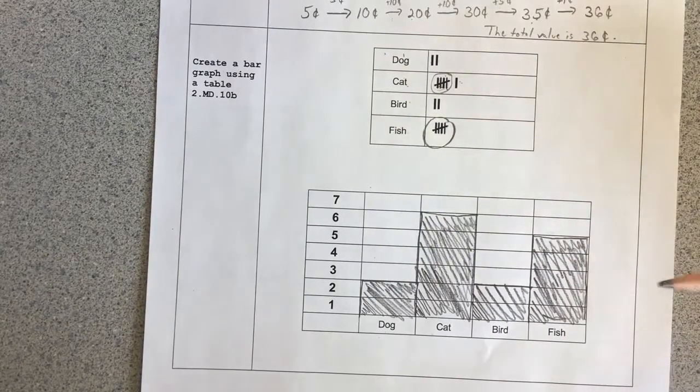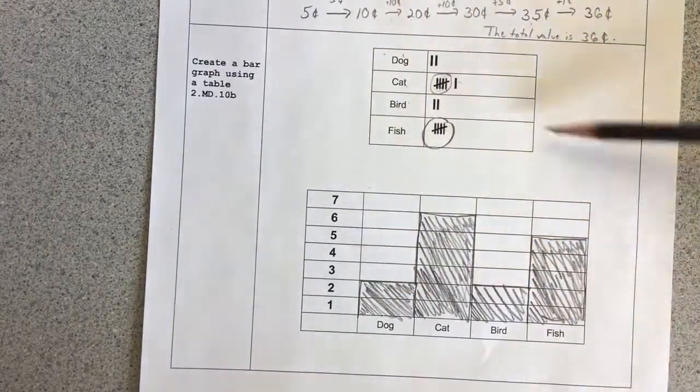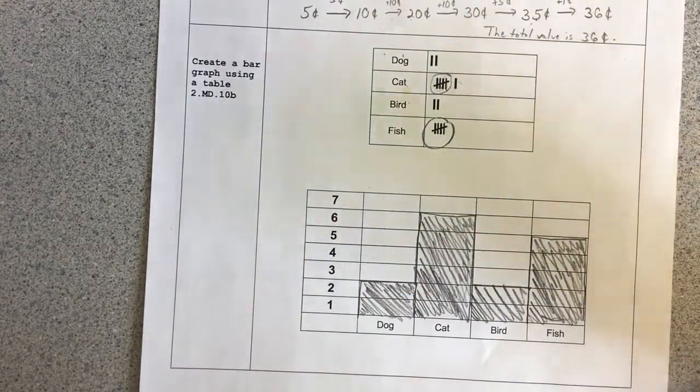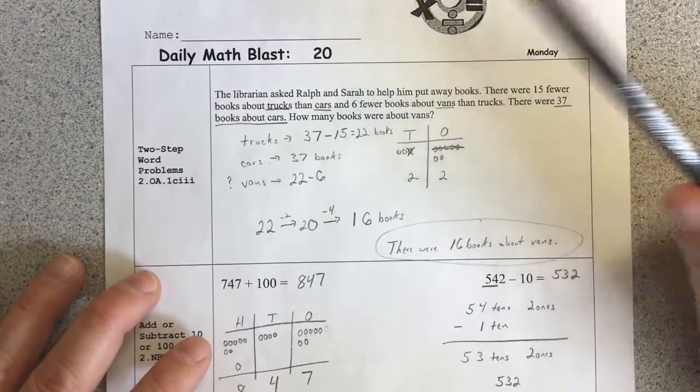Okay. Which 2 had the same value? Dog, bird. So this is why we put things into bar graphs, so we can quickly and easily compare them. This was Daily Math Blast 20. Thank you.